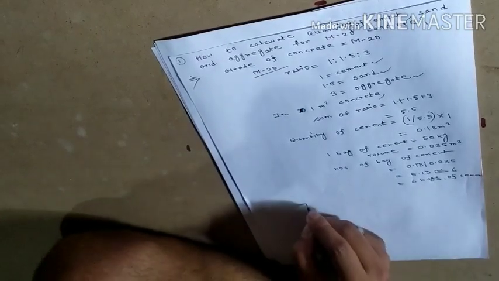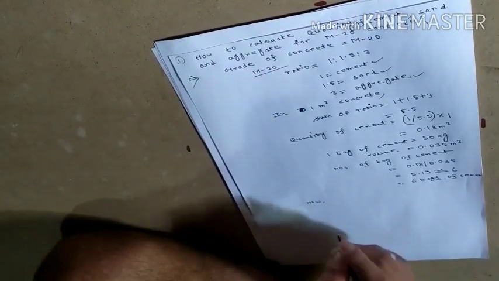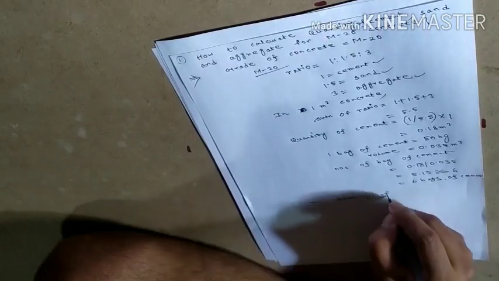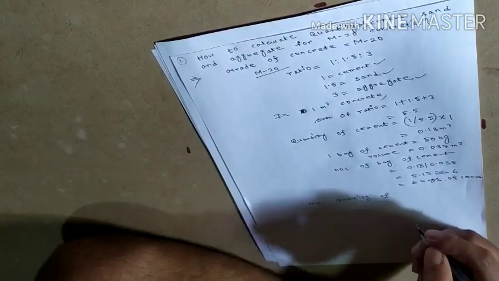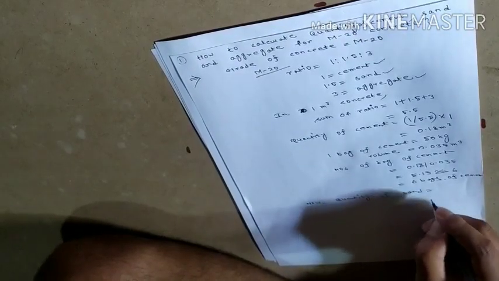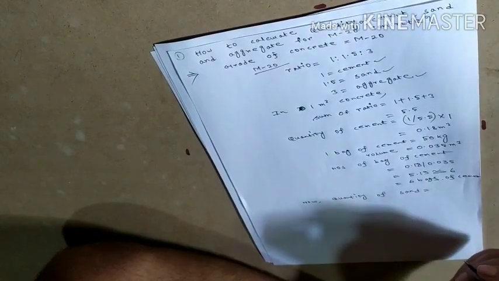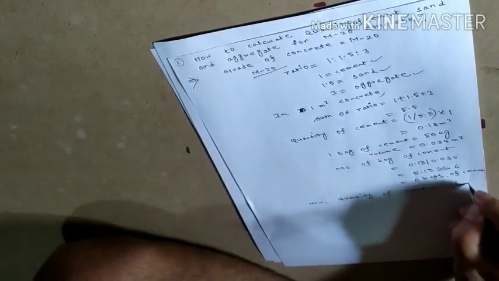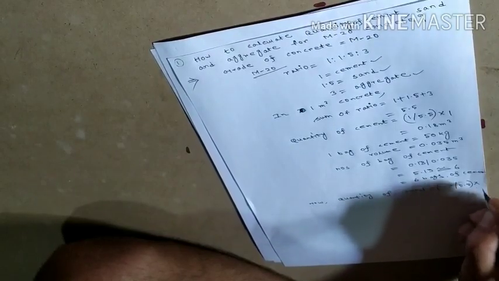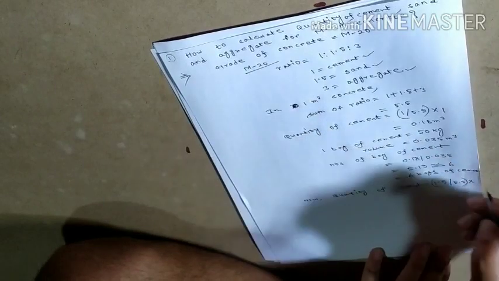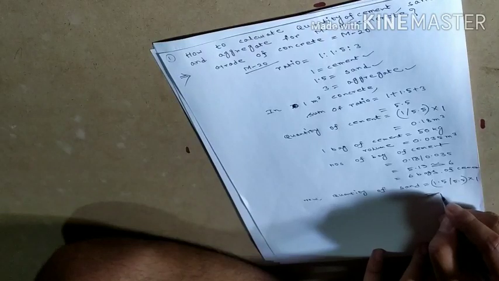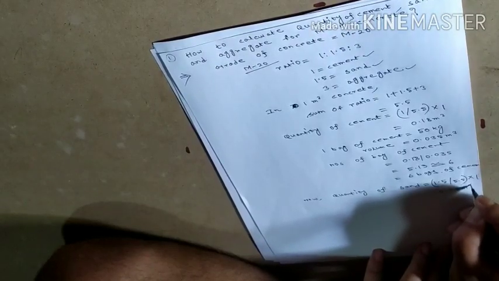Now we calculate the quantity of sand. Sand ratio 1.5, sum of ratio 5.5, into 1 meter cube concrete. If you calculate this, the answer will be 0.28 meter cube.